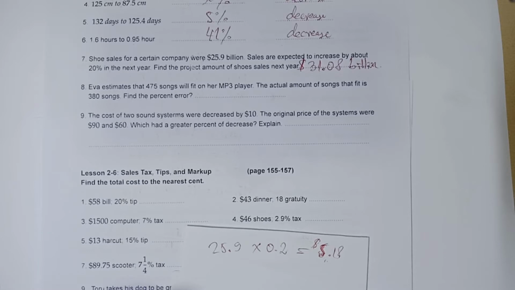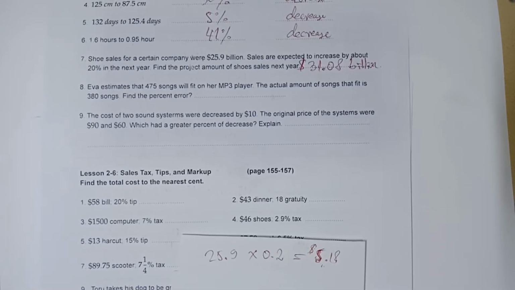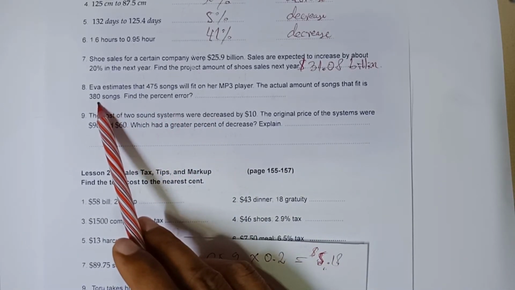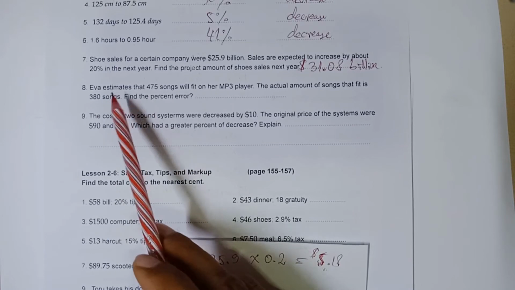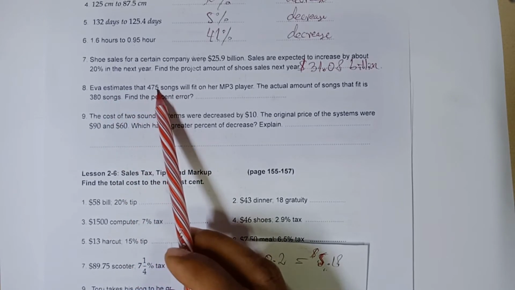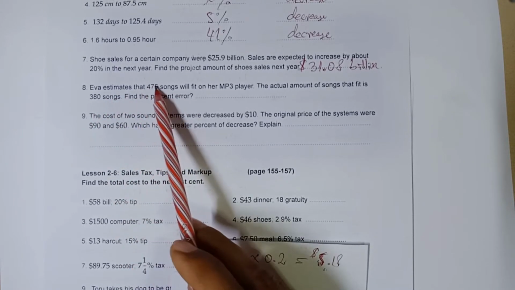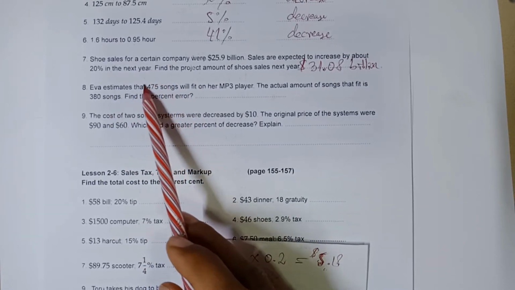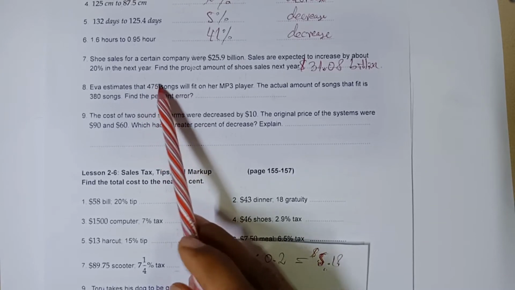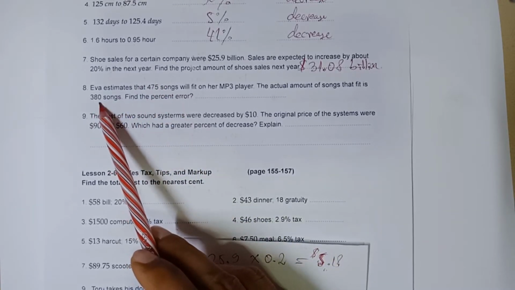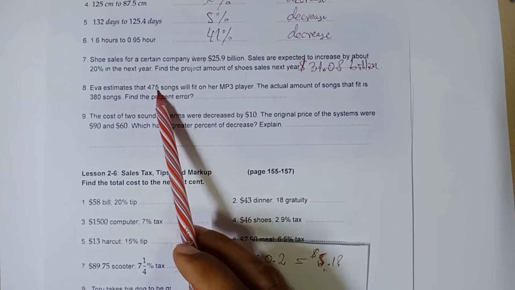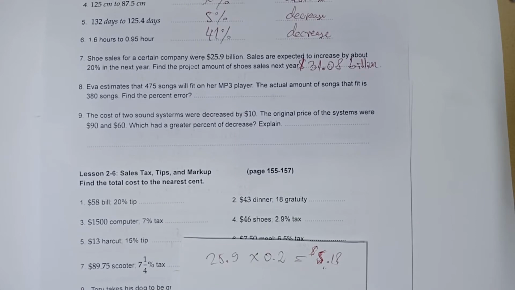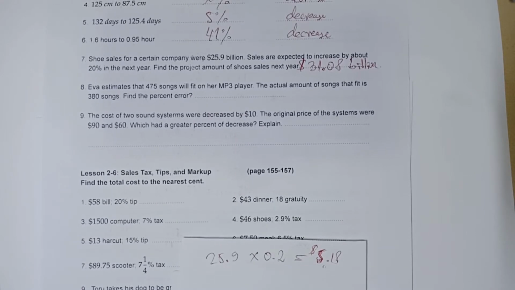You do the same thing in this case: you take the final minus the initial, and then you divide by the initial value. So 380 minus 475, divide by 475, times 100, and you will get the percent error.